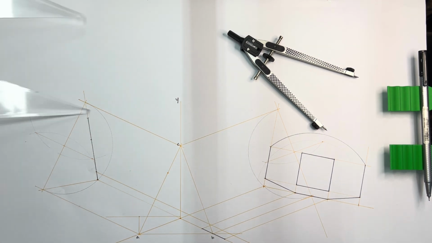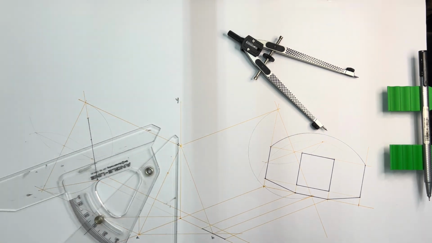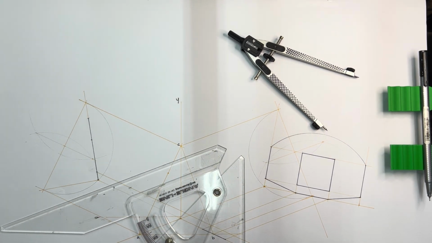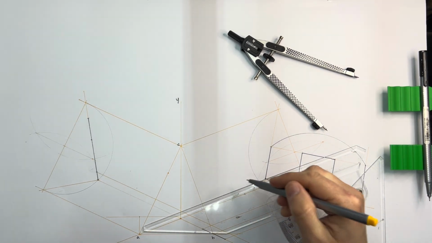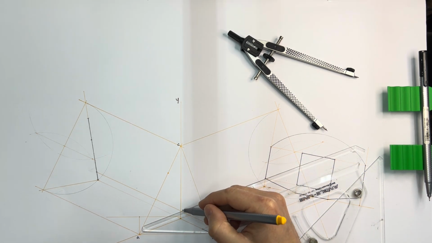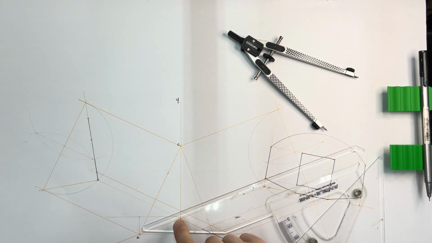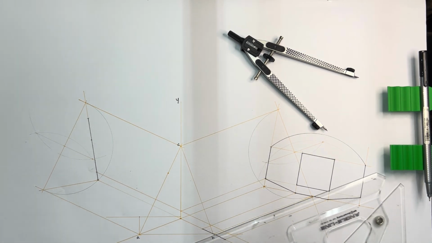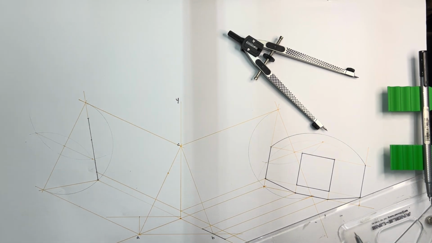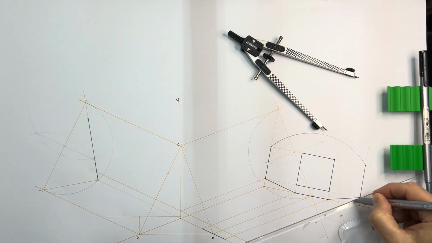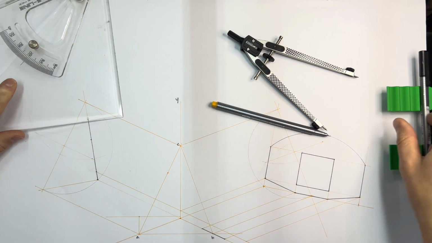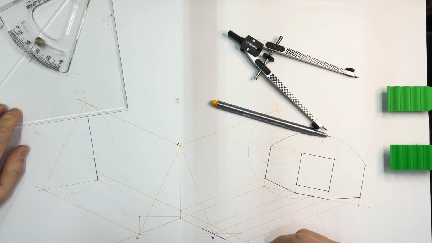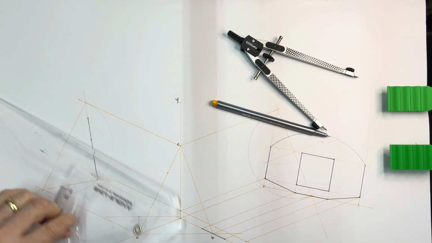Let's find out whereabouts exactly. That point is exactly there, which I'd be hoping for on the y-axis. And there. So there and there. So let's join them up.